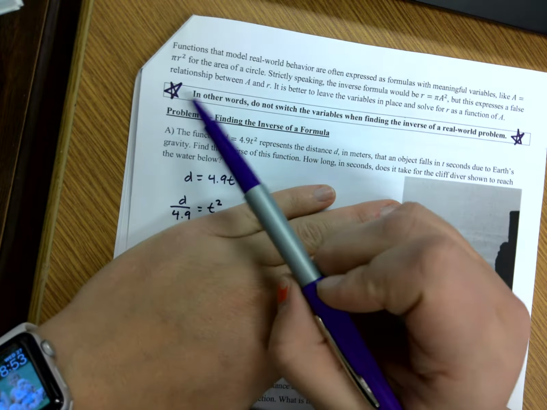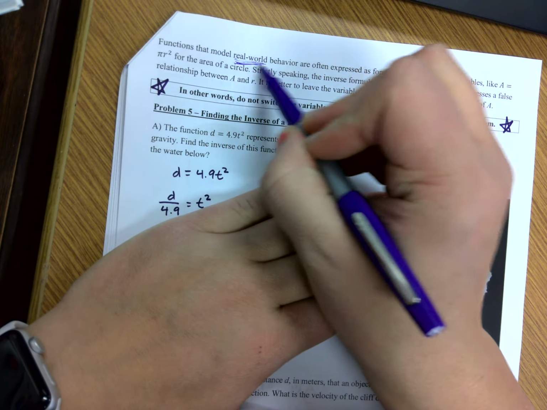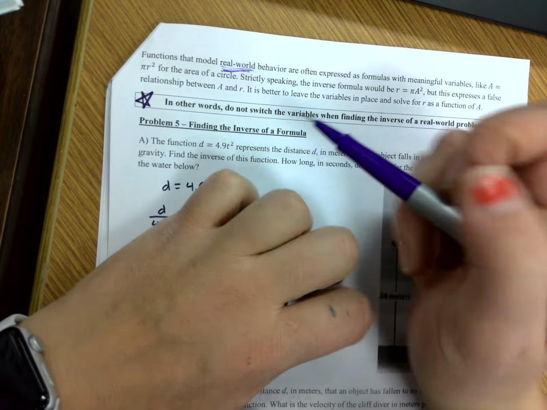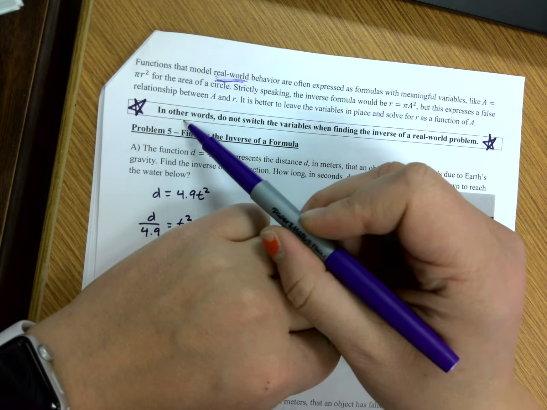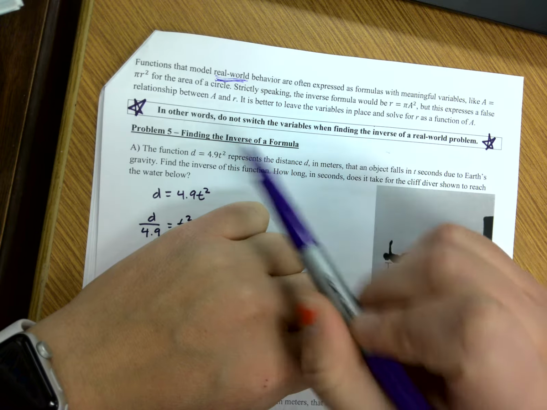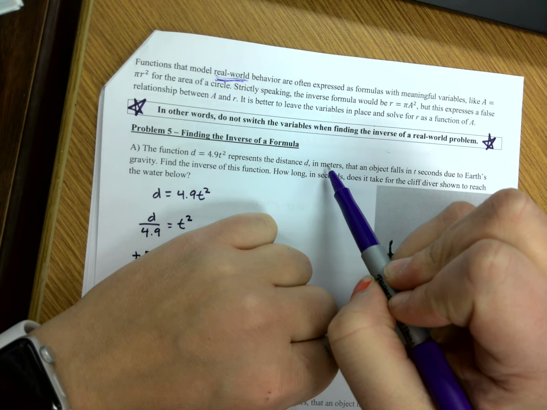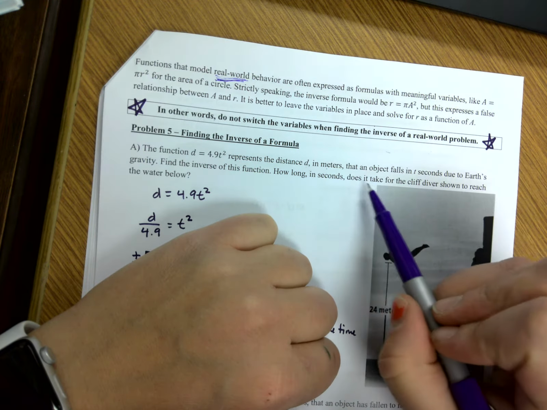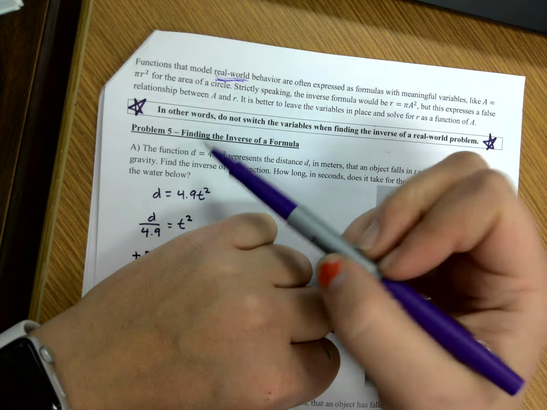So here, when we're talking about real world scenarios, you do not change what the variable is because this is talking about actual real life events. So in other words, do not switch variables when finding the inverse for real world problems. Never do it. Here's my function. If I read this, this says d is meters distance, t is seconds time. The first thing it says, how long in seconds does it take for the cliff diver to reach the water below?